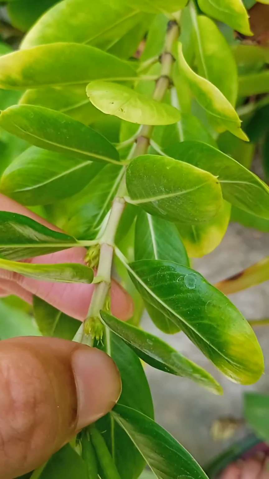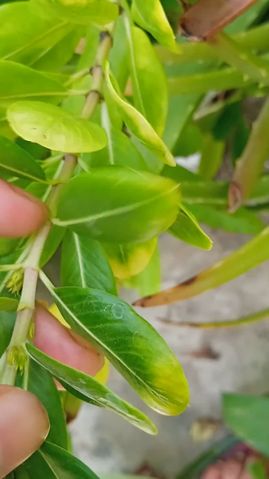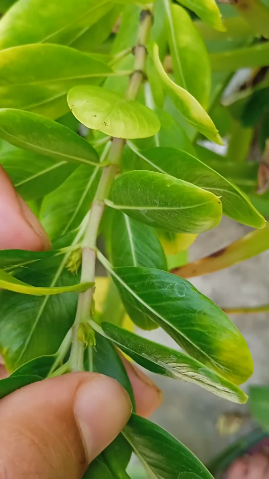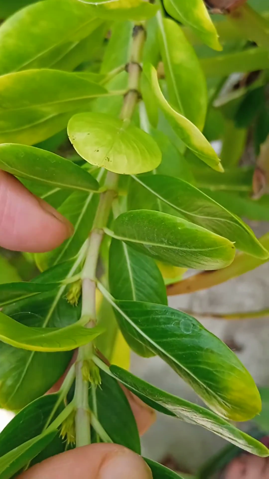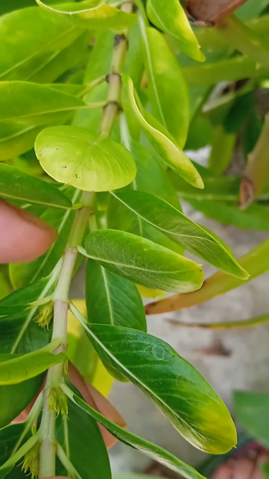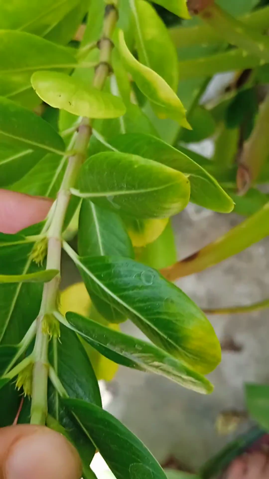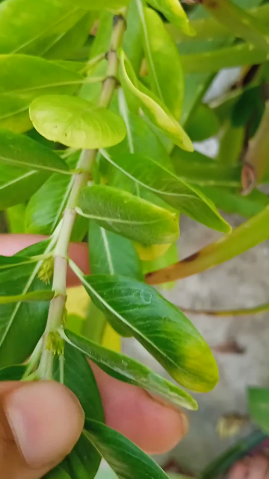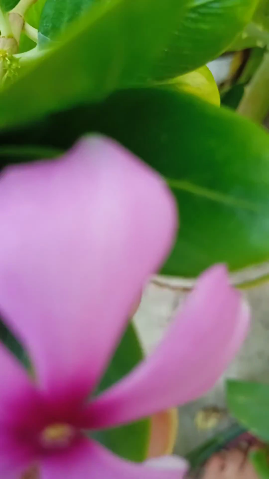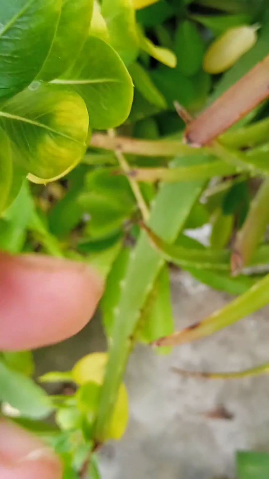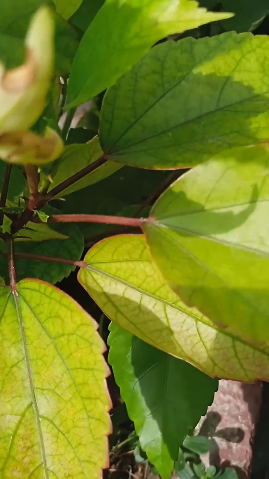You can see it on each and every node. This is the node from which the leaf is arising, and near the node the axillary bud is present, and this place between two nodes is known as the internode. You can see it nicely on this branch. We actually call it the floral axis because on top of it is a flower.